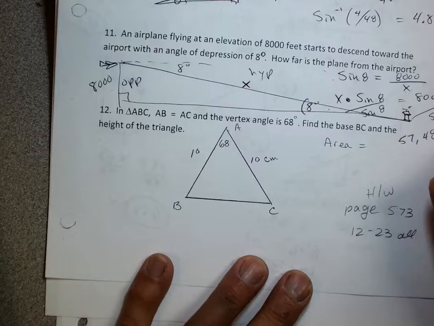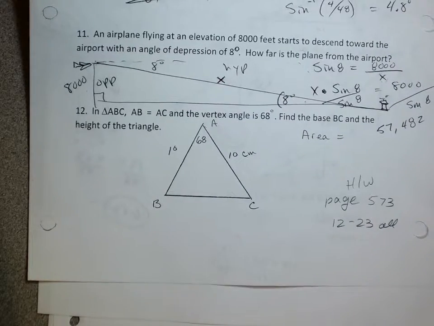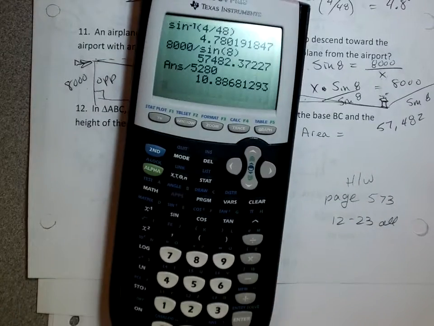57,482 feet. And of course, if you want to change that to miles, you just divide it by 5,280, because they would probably do it in miles. But I'll take obviously the feet, okay? If you divide it by 5,280, we're about 11 miles out. What are you dividing by? 5,280, and that's how many feet are in a mile.